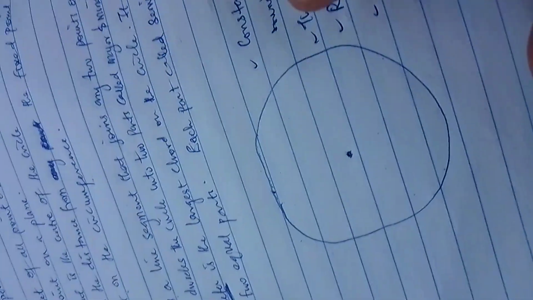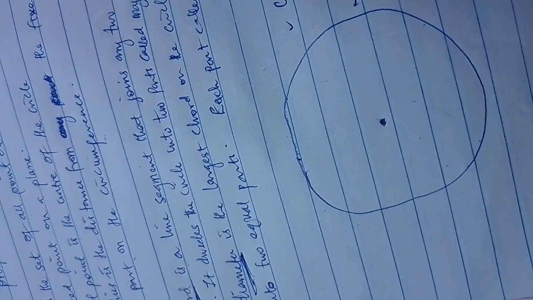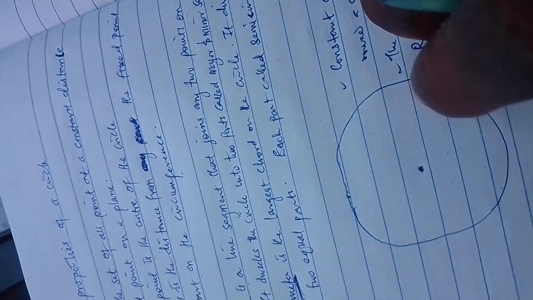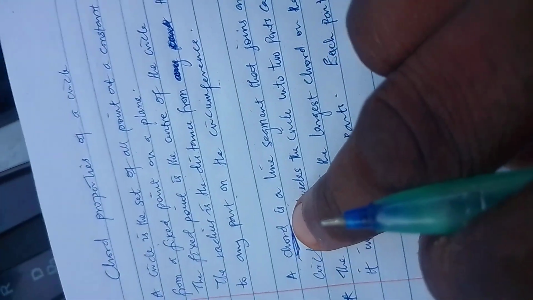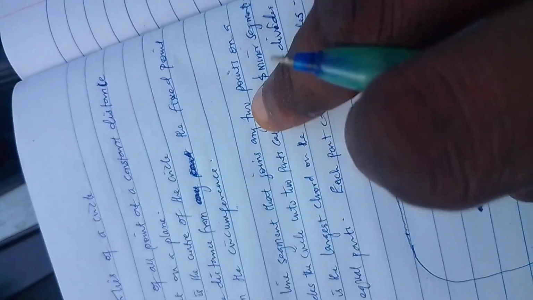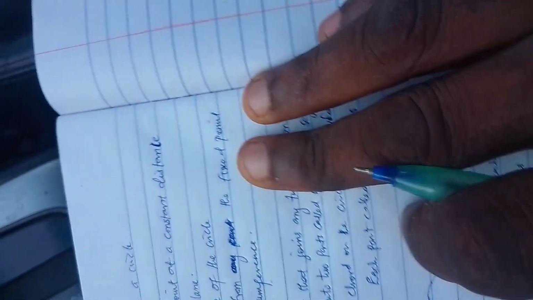Now, how do you differentiate between a chord and a diameter? Let me start from diameter. Okay, for easy understanding, let's read what I wrote about a chord here. A chord is a line segment that joins any two points on a circle.